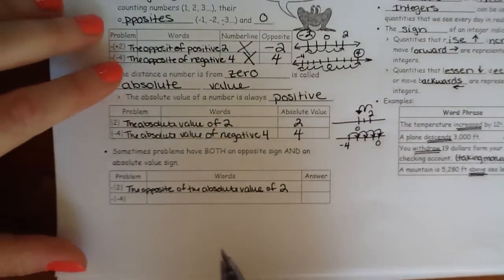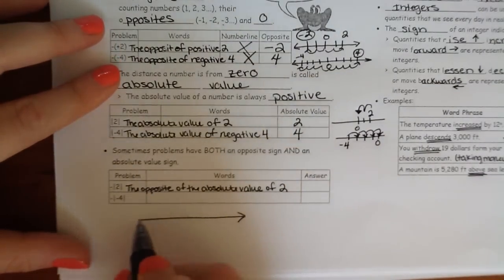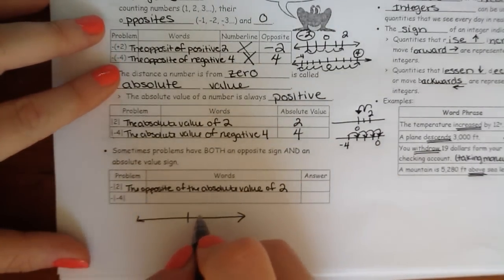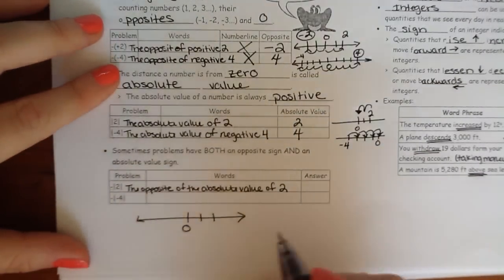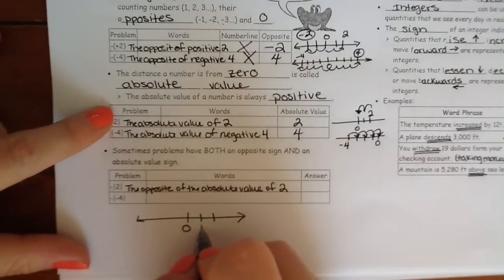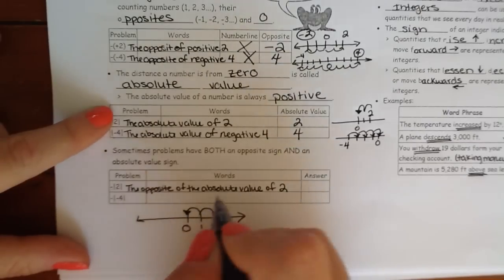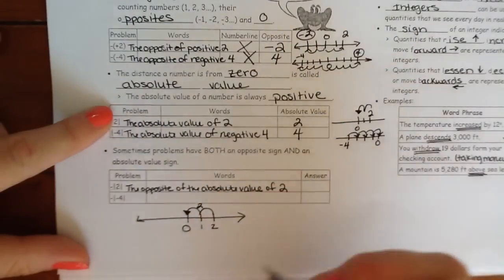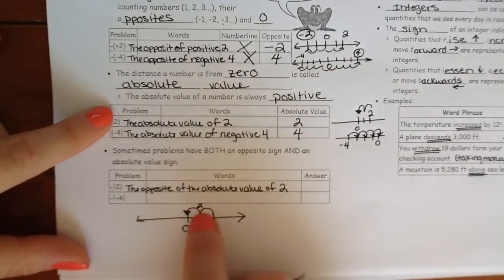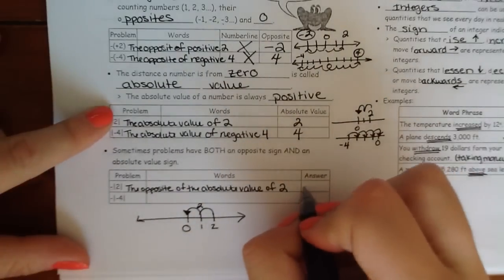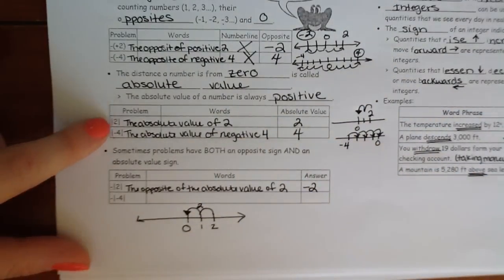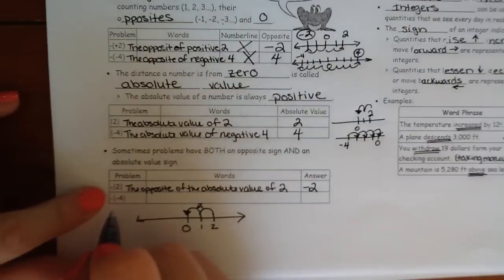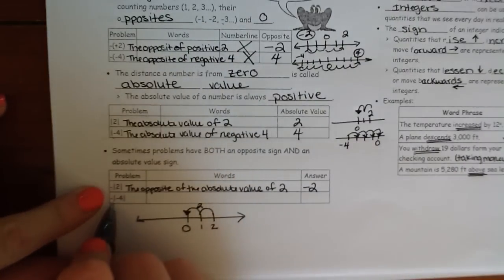Okay, so let's think about this on a picture. Here is 0. Think about my number, which is 2. So I'm starting at 2. It takes me 2 hops to get to 0, so that's the absolute value. So 2 spaces to 0, and then I'm taking the opposite of 2 spaces to 0, so the opposite of 2 is -2.